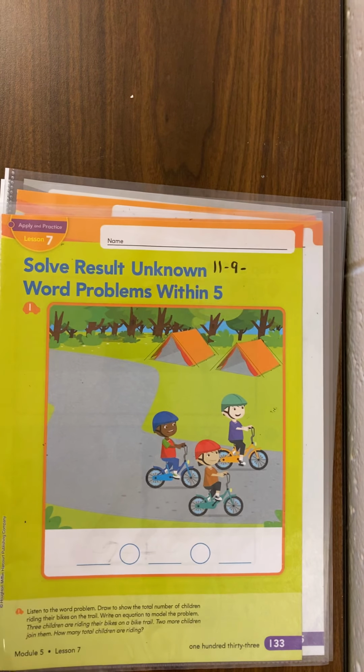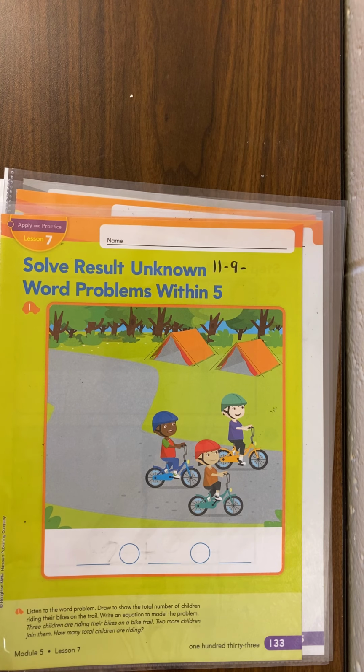Alrighty, today we're going to talk more about solving problems from a story. So we have to listen closely to the story. These are called word problems. And we're only going to the number 5, so we all know how to write those numbers. We are familiar with them. So listen to the story and we're going to solve it.